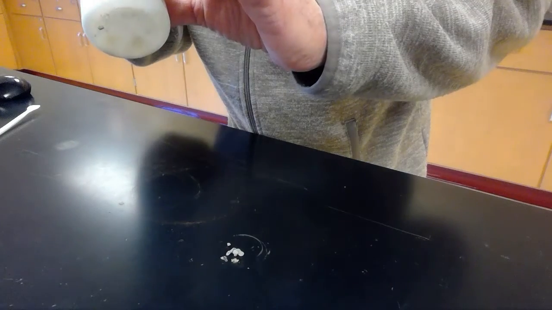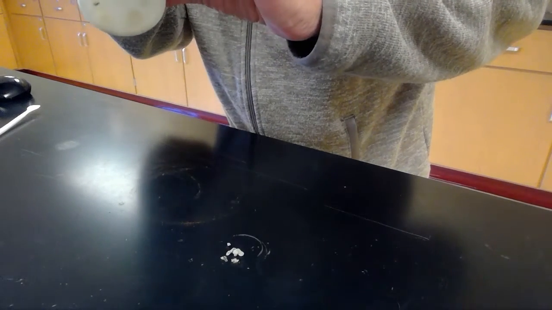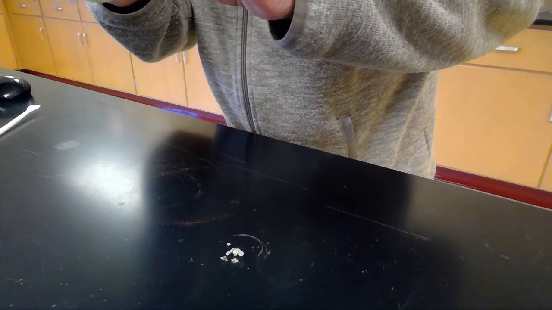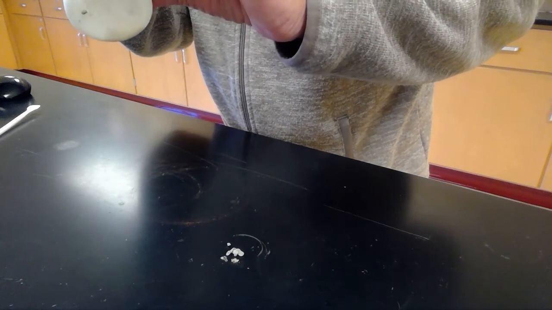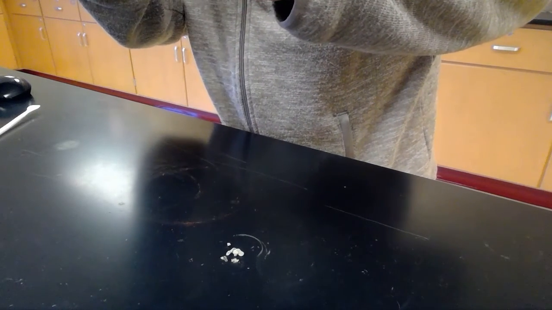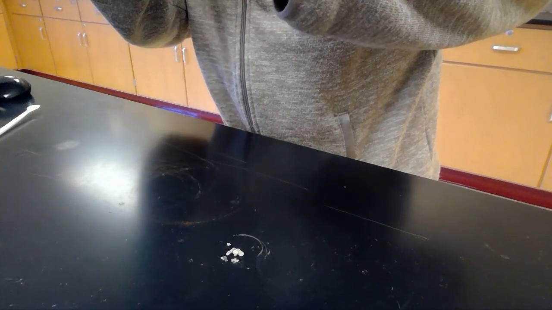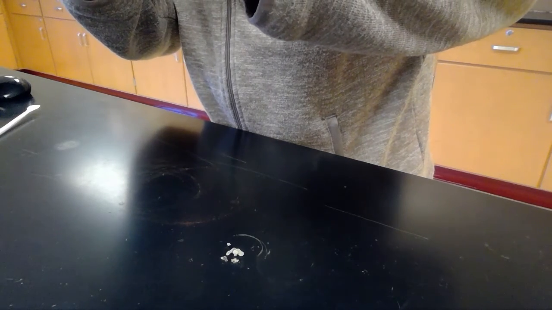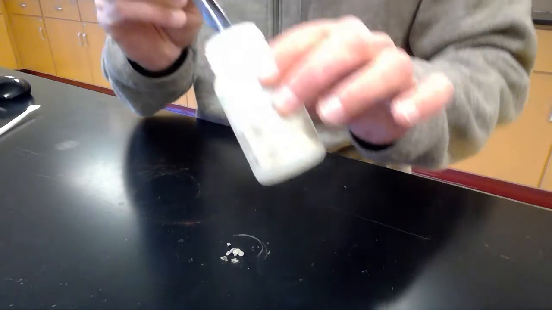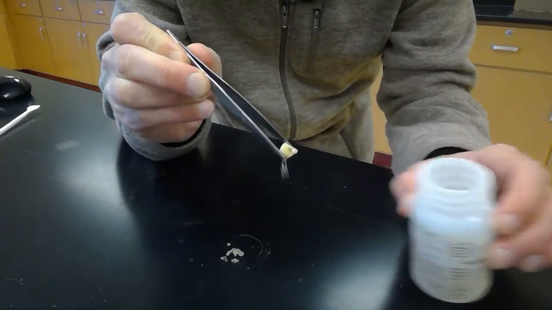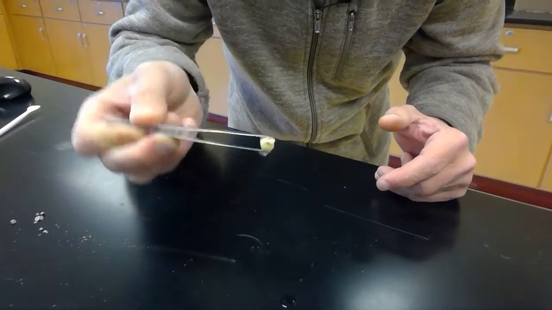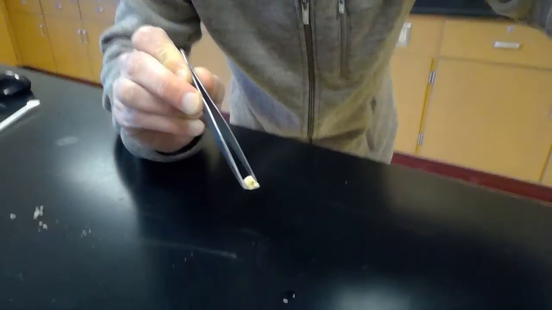Let's see if I can snag a piece of this out. It's stored under oil because sodium will react not just with water, but it will react with the moisture in the air. So when you look at this, see if I can grab a piece. Try not to get oil on my fingers. Okay, there we go. Let's see if you can see this. It doesn't look like a metal, right? It looks kind of weird. It looks kind of white, maybe like a nasty tooth or something, right?